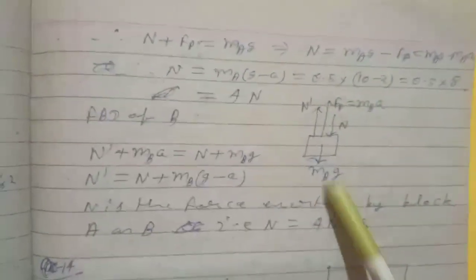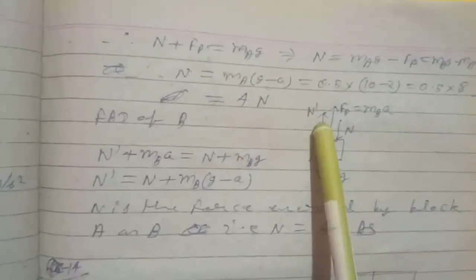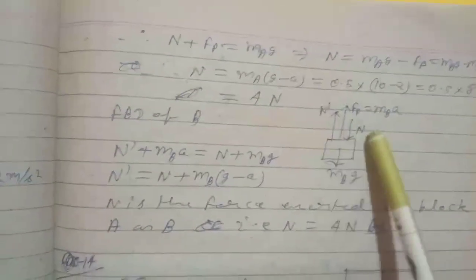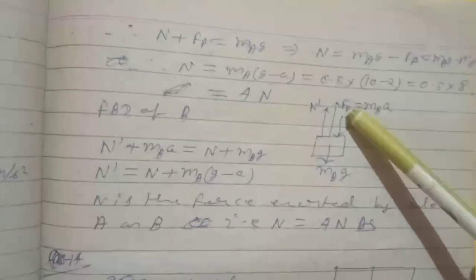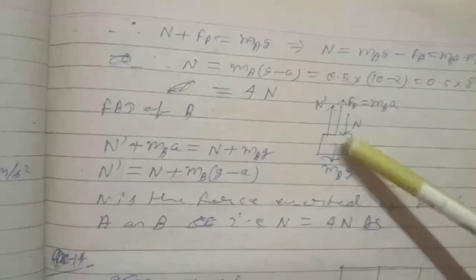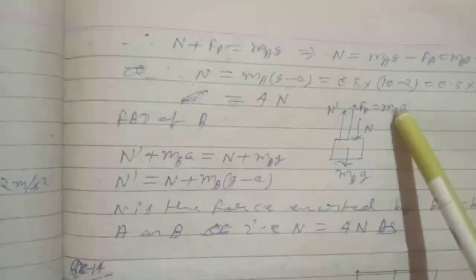Now for the FBD of B, again weight in the downward direction, normal force due to the surface of the lift in the upward direction, normal force due to block A in the downward direction, and the pseudo force in the upward direction, which is equal to mB into a.